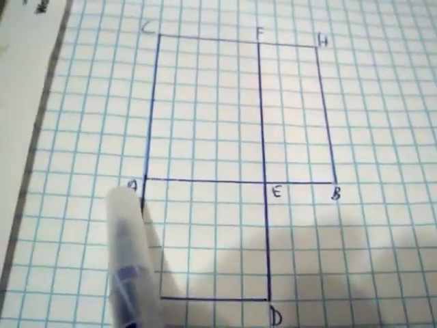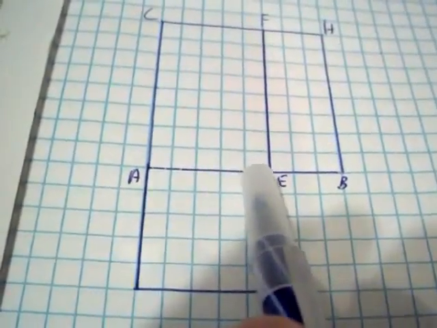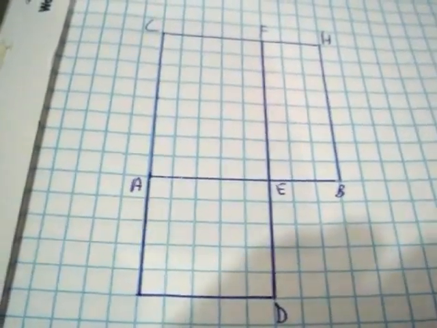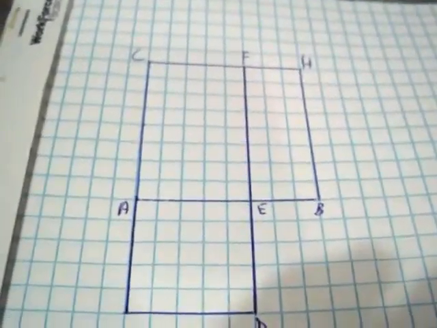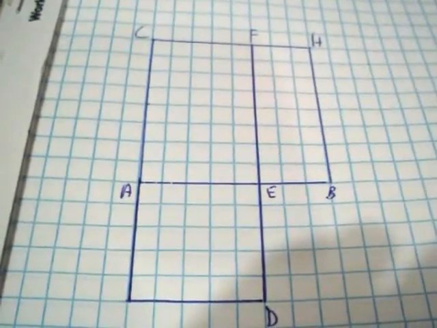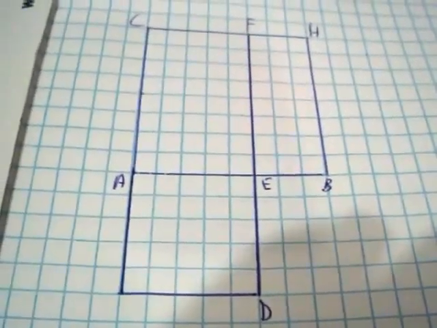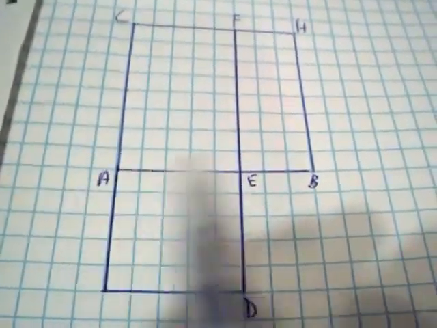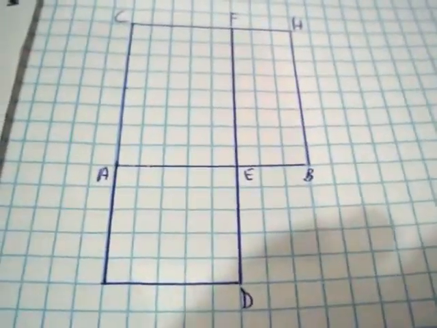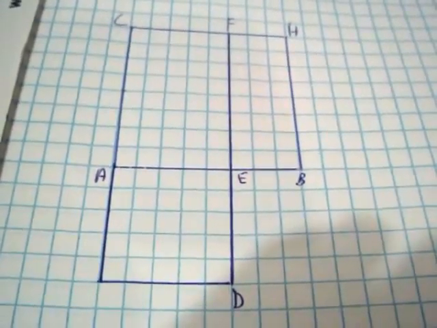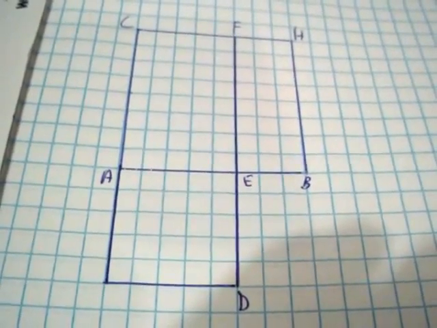Well, obviously the big old length of AB is bigger than the length of AE. Therefore, AE is also greater than EB. We just established that AE is greater than EB. Therefore, the straight line AB has been cut in the extreme and mean ratio at E, and the greater segment of it is AE.